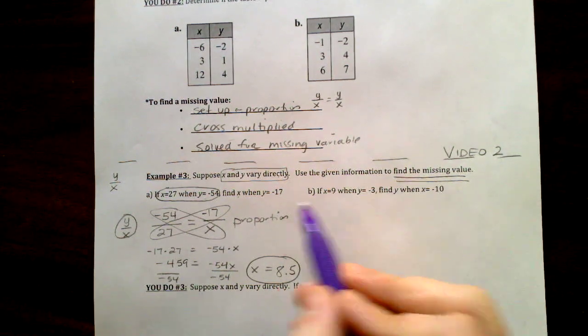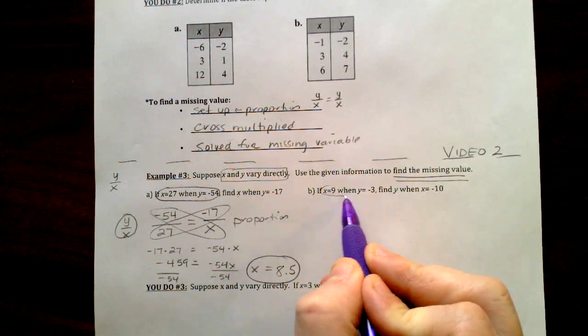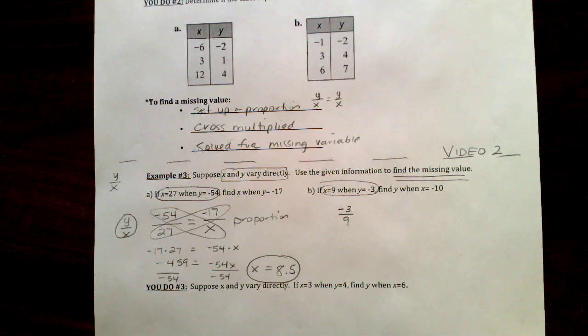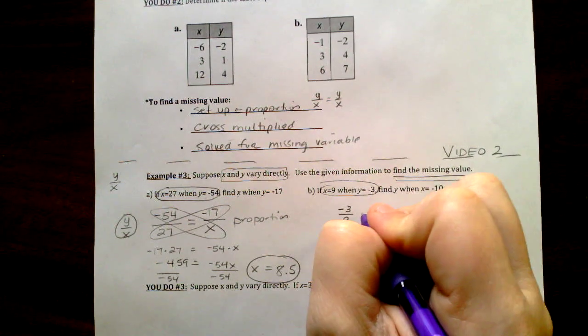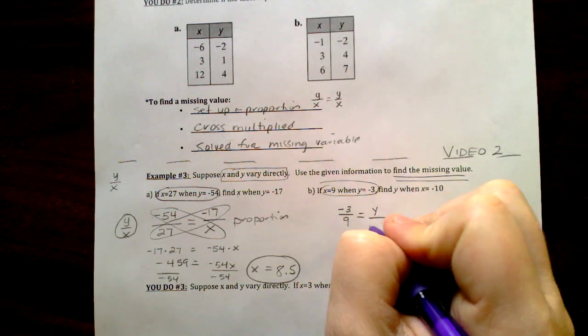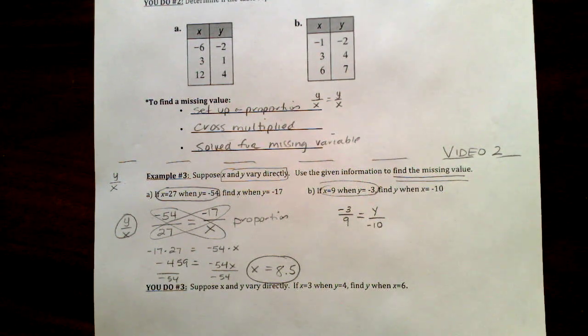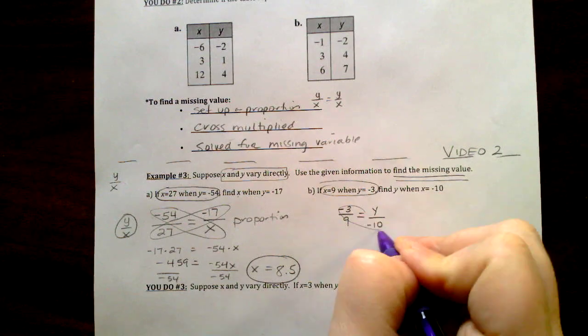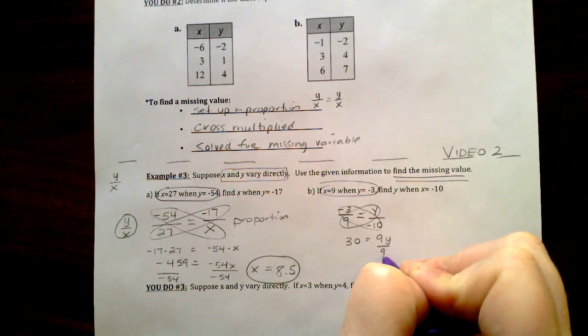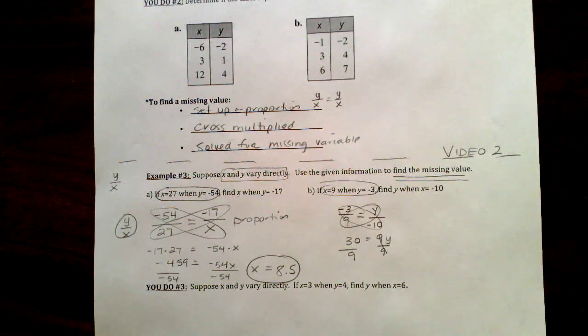Okay. Let's do one more of these. So now again, here's the pair that we have. Negative 3 over 9 is the fraction we know. We don't know y now, so I'm going to put the y up top, but x is negative 10. I'm going to cross multiply, divide both sides by 9.